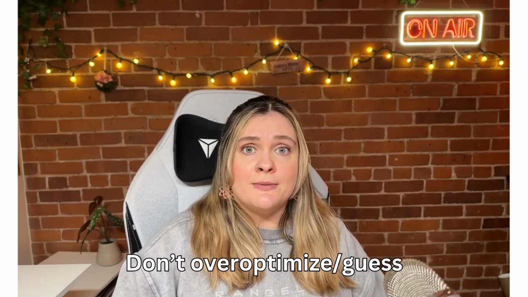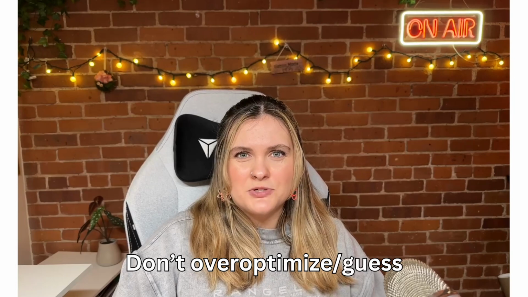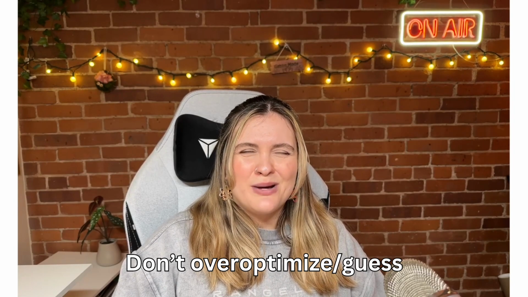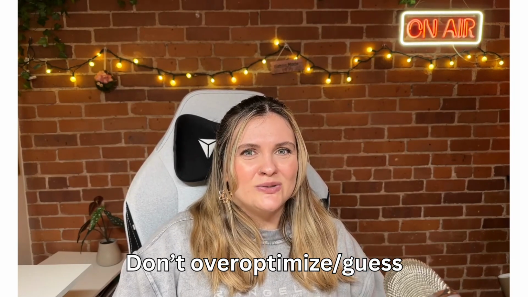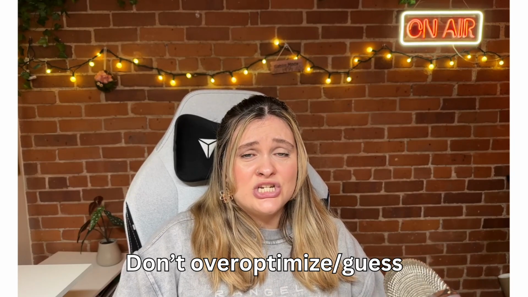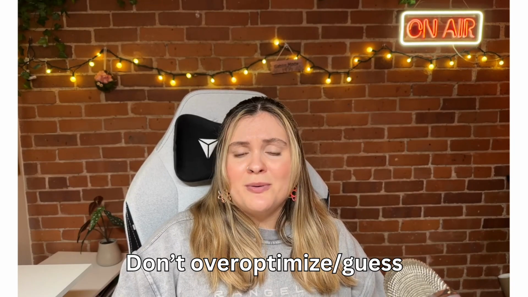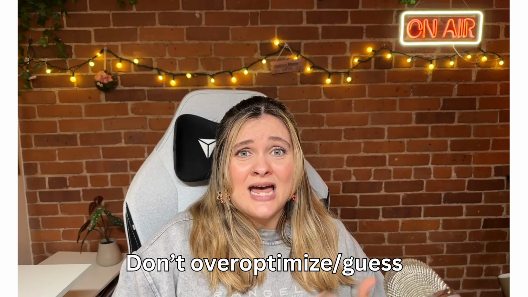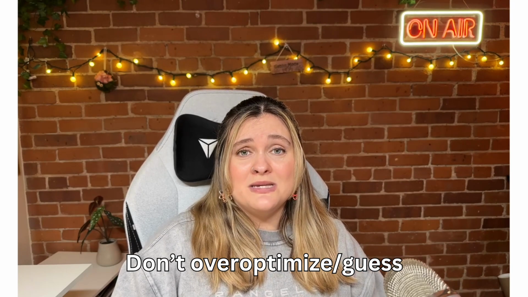Don't over-optimize. Don't guess when it comes to refactoring. Don't say, oh, I might later on need this prop, so I'm going to add it now. If you don't need the prop in a component, don't add it. Add it later when it's needed. You might be writing code that really is just adding more fluff on something that could be simpler.